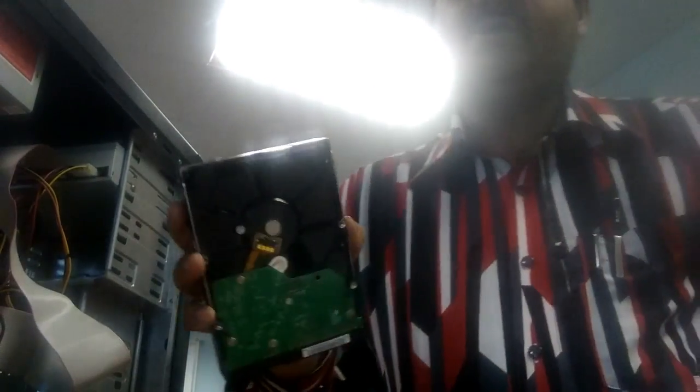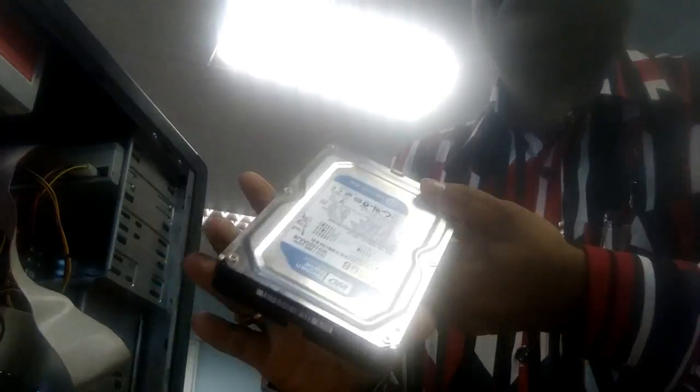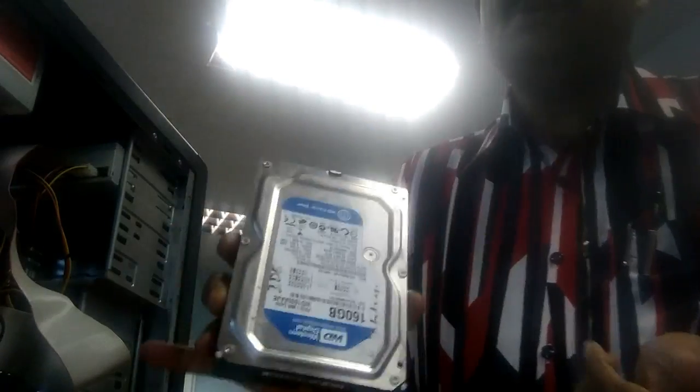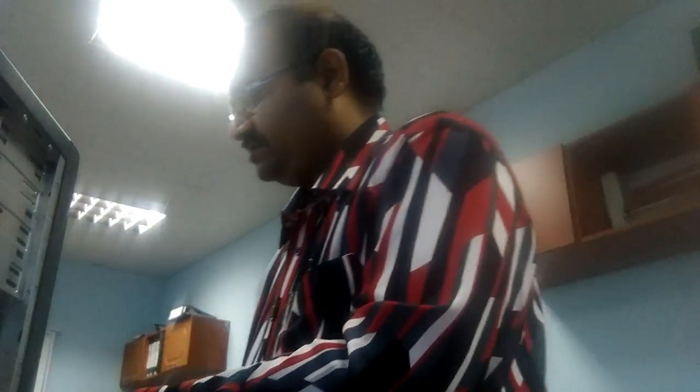The next one is computer hard disk. Hard disk is also called as hard drive. It stores the data or information permanently, which we can access through the motherboard by using the SATA cable.